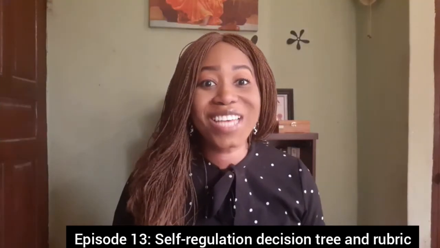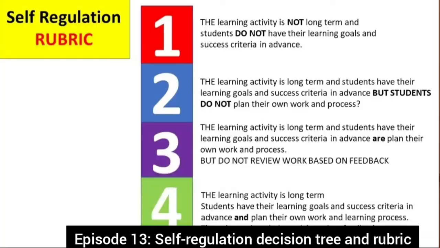So yes, for the self-regulation rubric, take a look at it. In code 1, the learning activity is not long-term and students do not have their lesson or learning goals and success criteria in advance. In code 2, the learning activity is long-term, students have their learning goals and success criteria in advance, but students do not plan their own work and process.